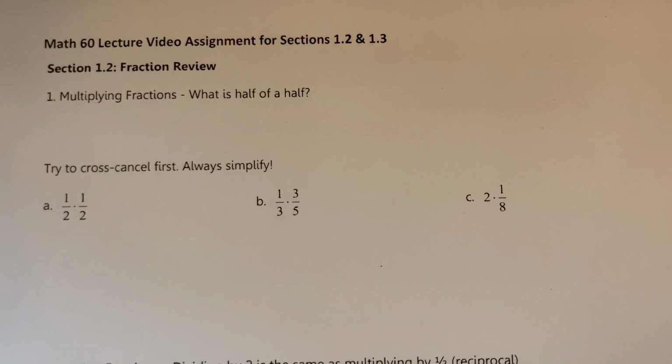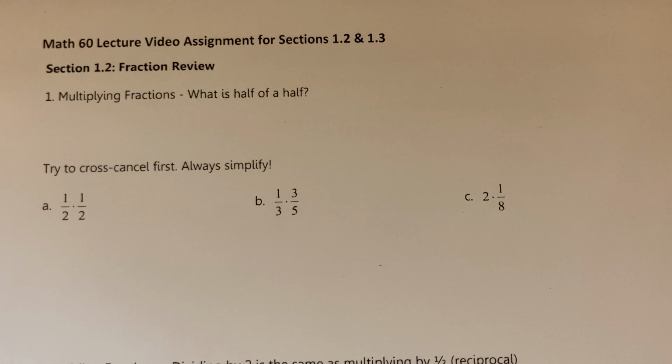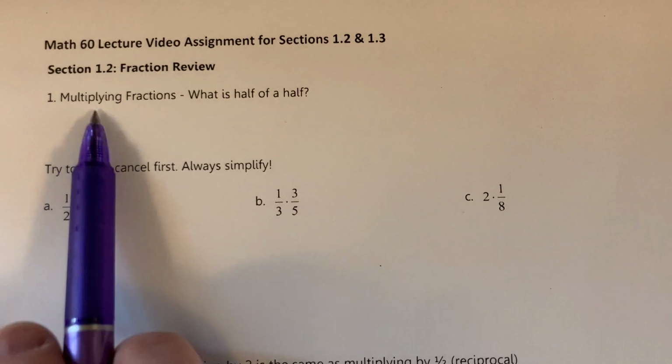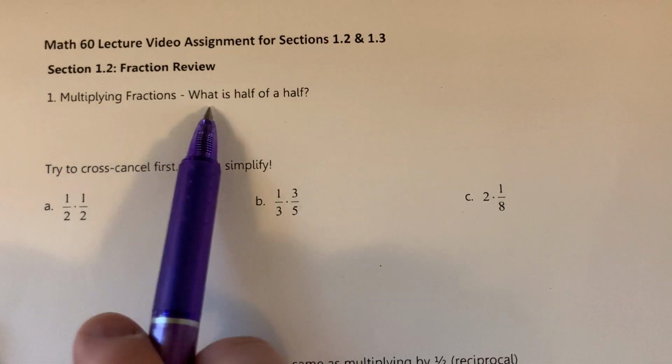In this video, we're going to review fractions, and I know fractions aren't the easiest thing, but it is something we can't avoid. So don't try to avoid them. We just got to learn how to deal with fractions, and then they're not so bad once we know the rules. So for multiplying fractions, let's just do an example.